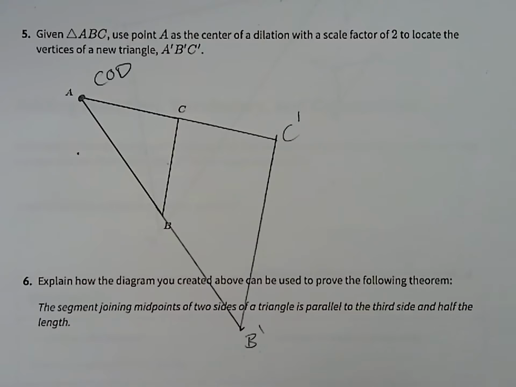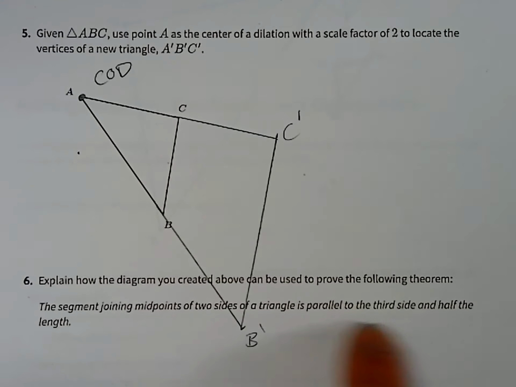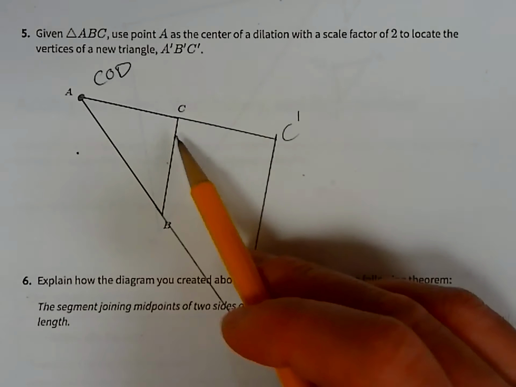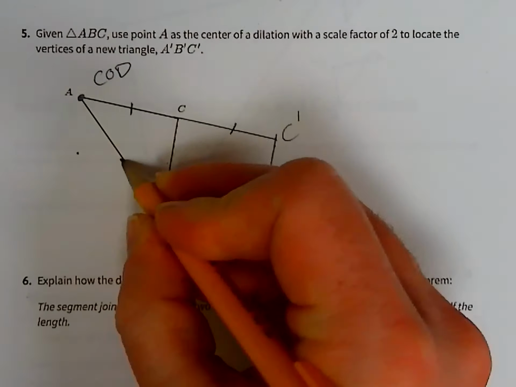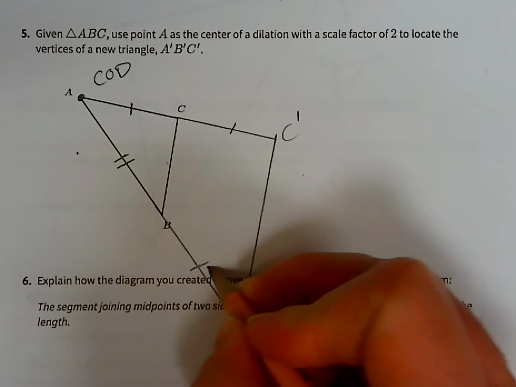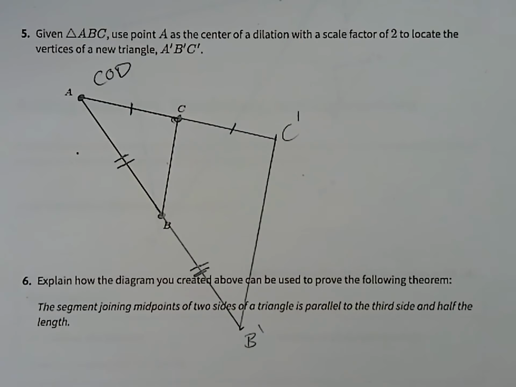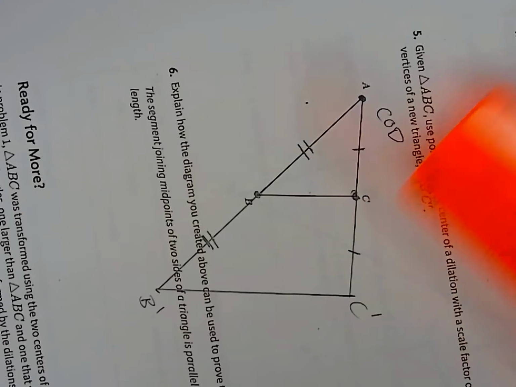And explain how the diagram you created above can be used to prove the following theorem. The segment joining midpoints of the two sides of a triangle is parallel to the third side and half the length. Okay, well, yeah, this is why they're calling it a midline. It is halfway between those two. Sometimes it's helpful to turn it like this. Yeah, people love that. You'll see lots of problems with this orientation.